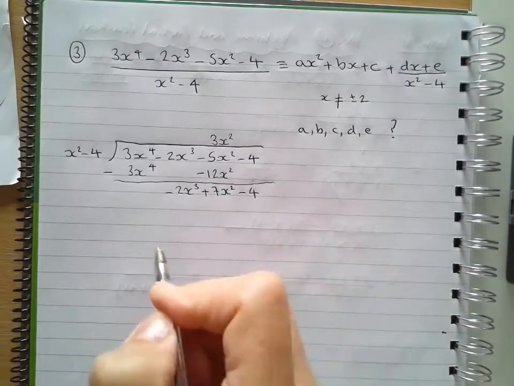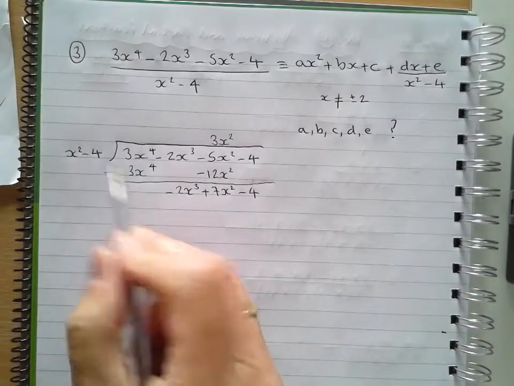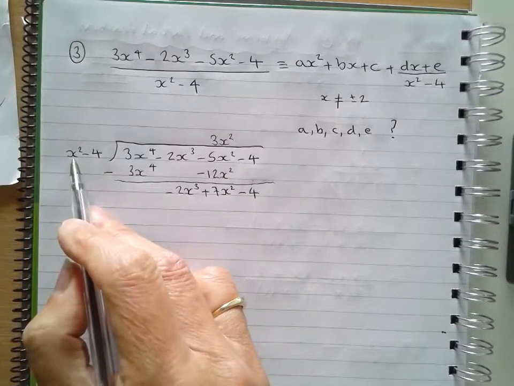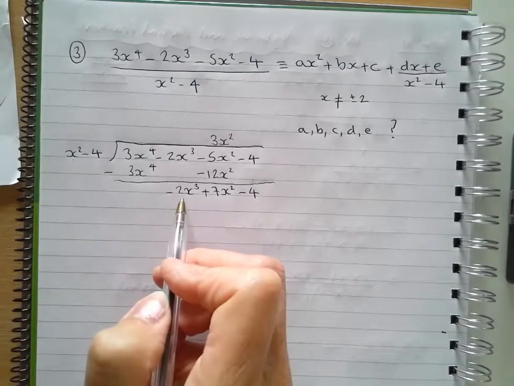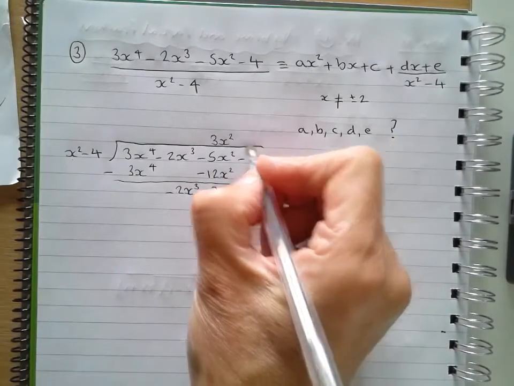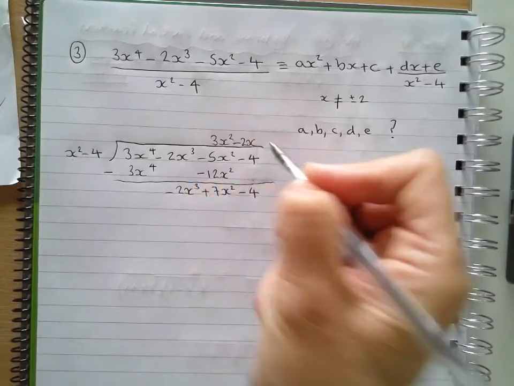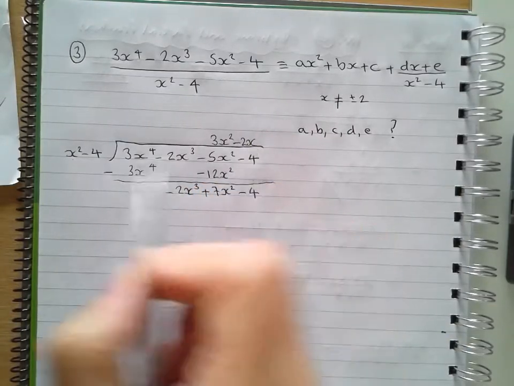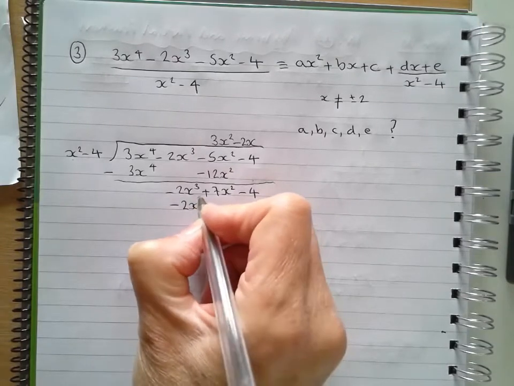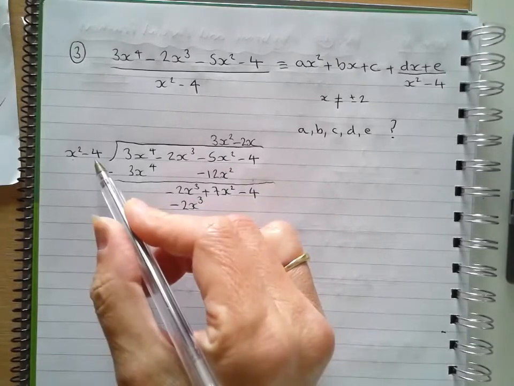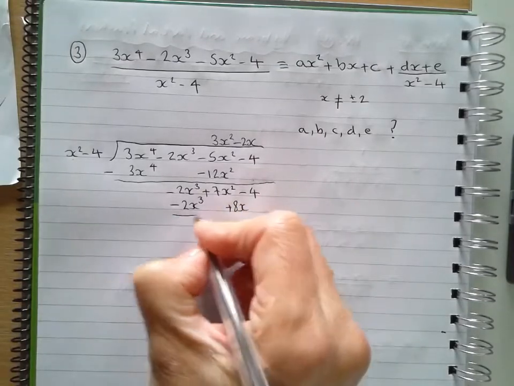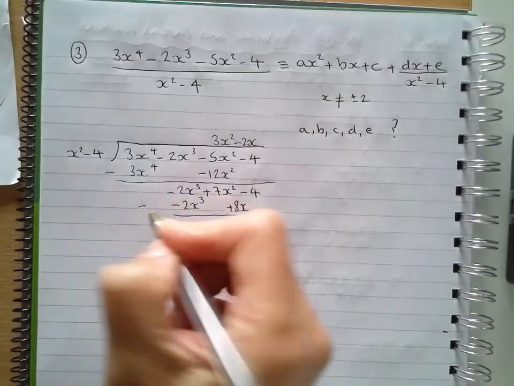So I'm now looking at this and seeing how many times it goes into here. In other words, what do I multiply x squared by to get minus 2x cubed? Well, that would have to be minus 2x. So I'm going to put that there. So I'll multiply minus 2x by x squared minus 4. So minus 2x cubed and then plus 8x. And then I'm subtracting to get my remainder.